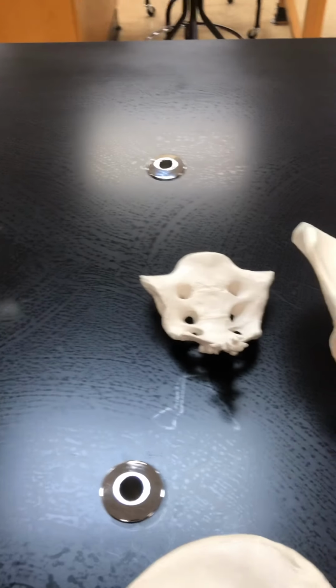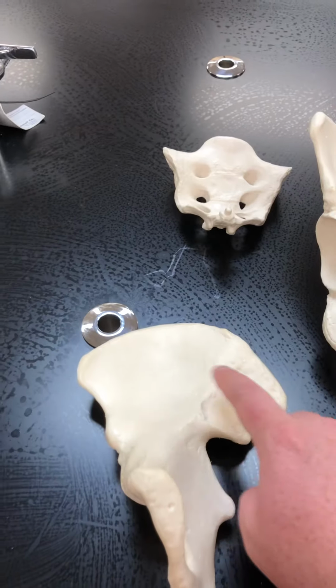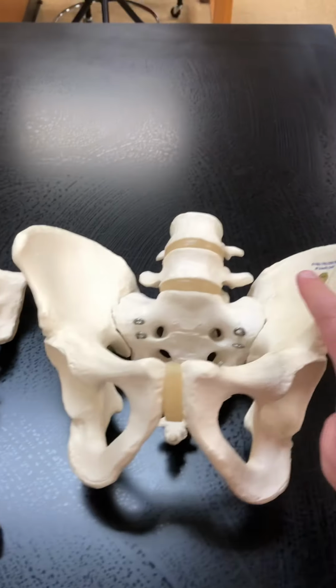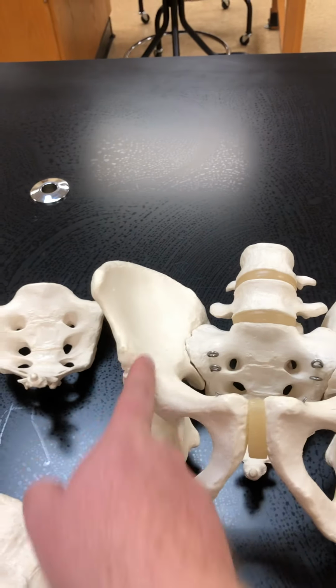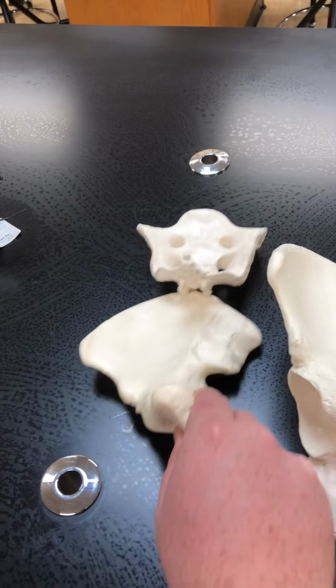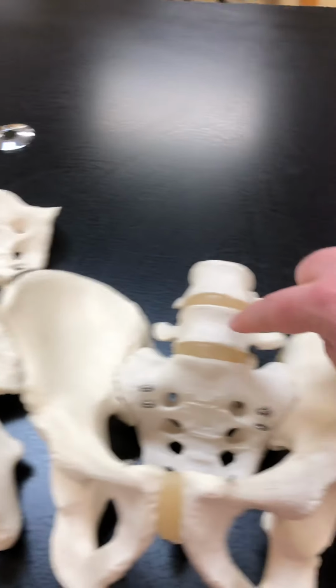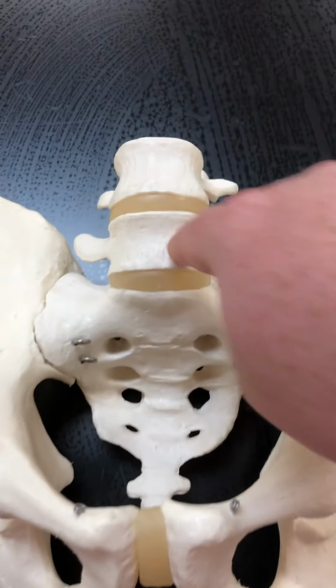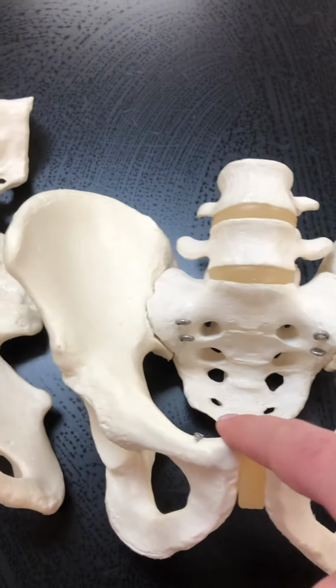And in the lab, we have individual half portions of the pelvis, of the coxal bone. And then we have the entire coxal bone. So this whole region here is the coxal bone. If we look here, we can see the last few vertebrae reaching down into the sacrum and the coccyx. You can see here the pelvic girdle right here.